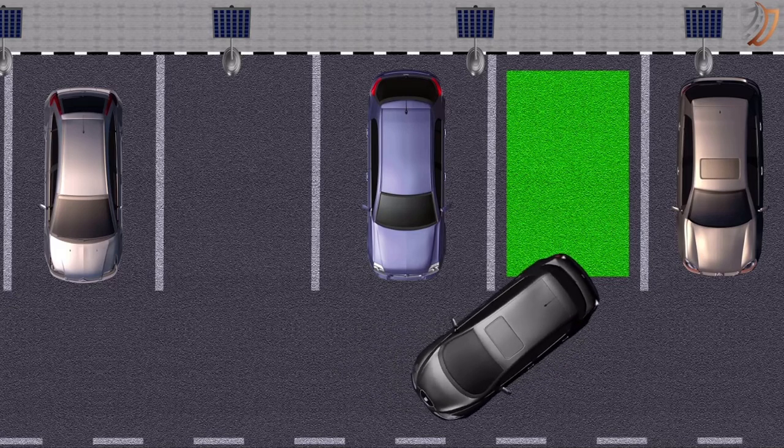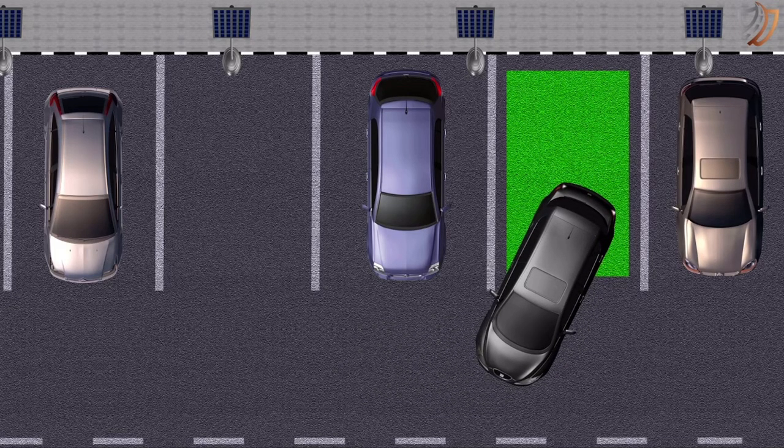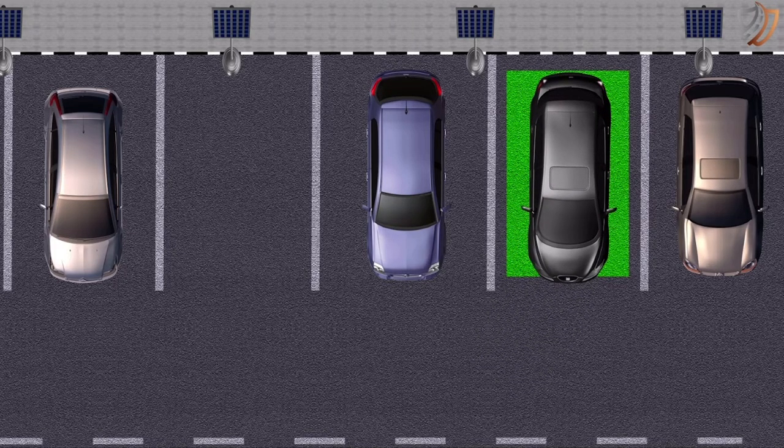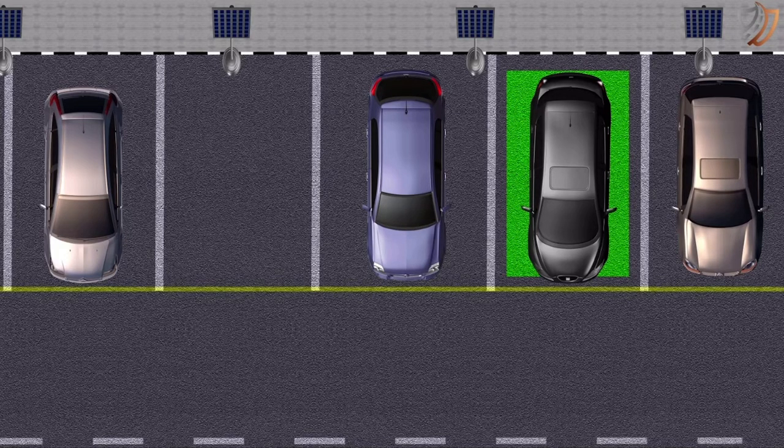Once the vehicle is approximately halfway in the chosen bay, start to straighten the wheels. Keep moving back slowly, observing the parked vehicles on either side. Once the vehicle is in a parallel position, apply gentle brake to stop when the vehicle has gone back enough. Motorists can check this by comparing the front of their vehicle with the other parked vehicles on either side.